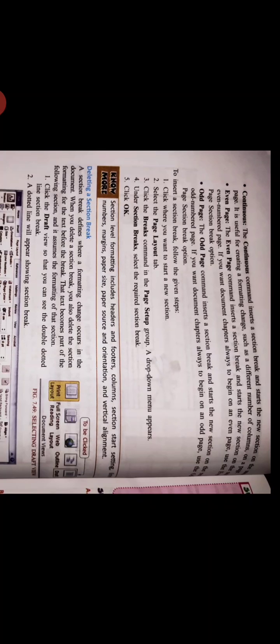Continuous starts the new section on the same page, means after completing the first line it will start on the same page. Even page inserts a section break and starts the new section on the next even-numbered page, and odd page on the next odd-numbered page. To insert a section break there are steps given, so just go through these steps. Then deleting a section break is also there, means after applying a section break how you can delete the section breaks. This is also there.